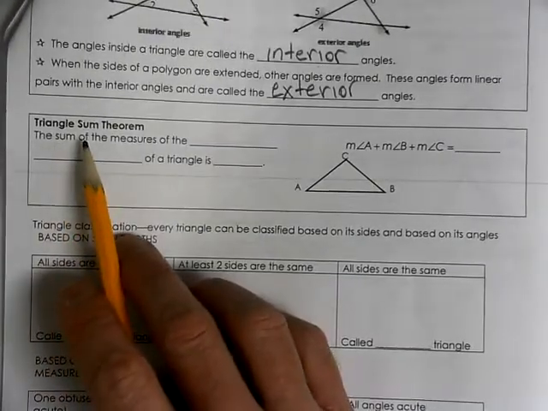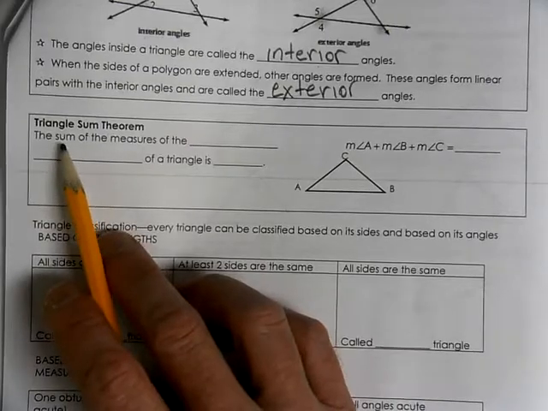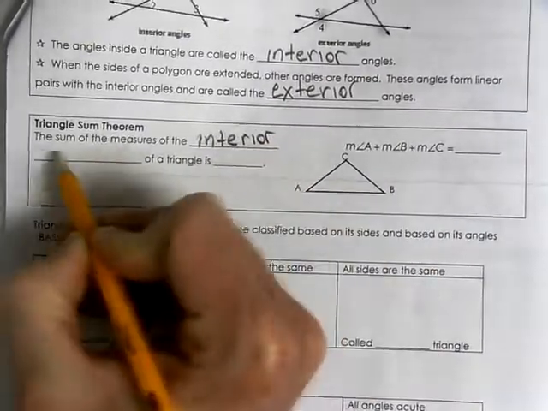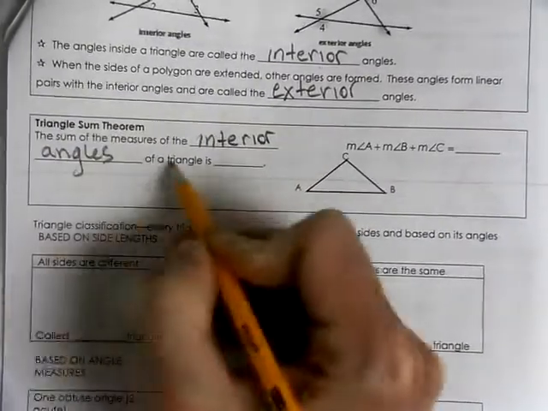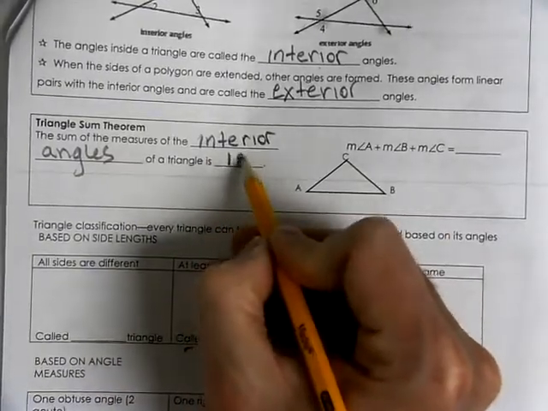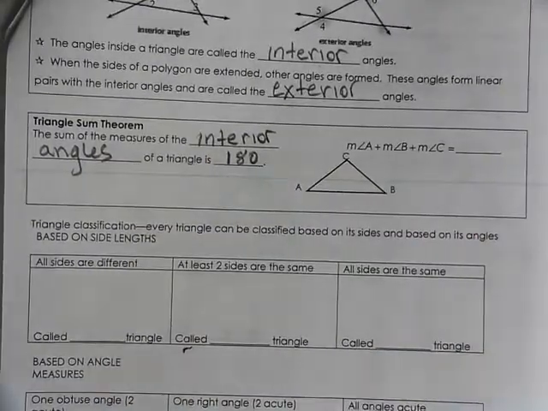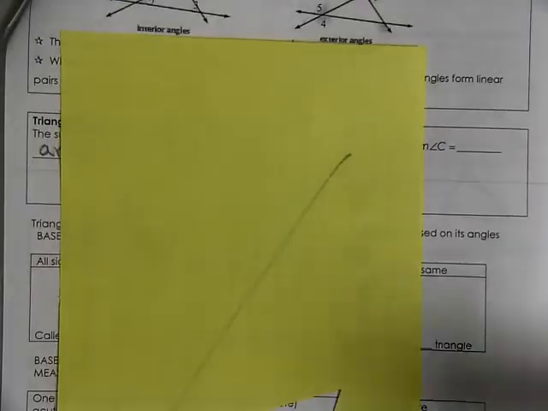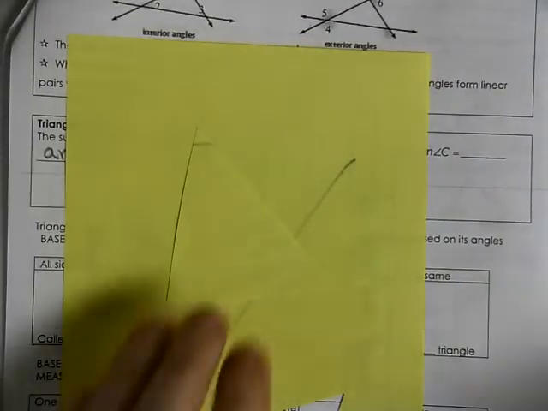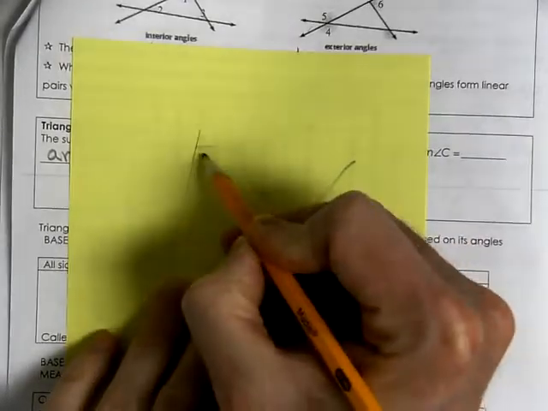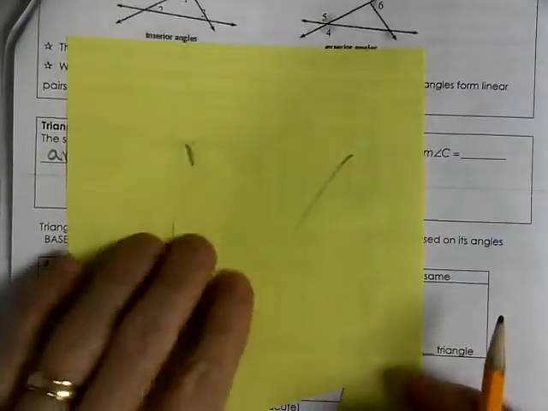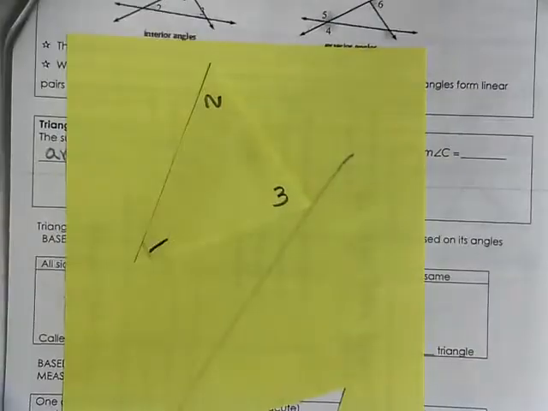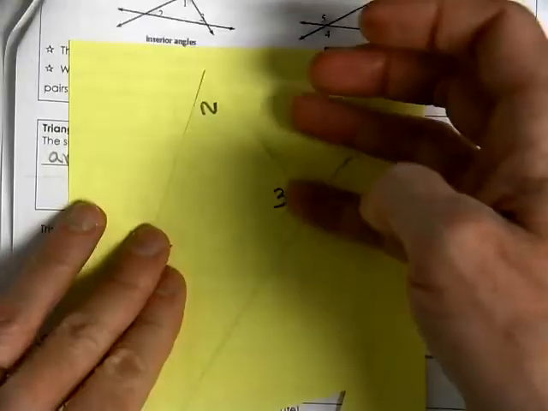The triangle sum theorem says that the sum of the interior angles of a triangle is always going to be 180 degrees. If we take a triangle, we're going to label each of these angles 1, 2, and 3. Those are the three angles of our triangle.